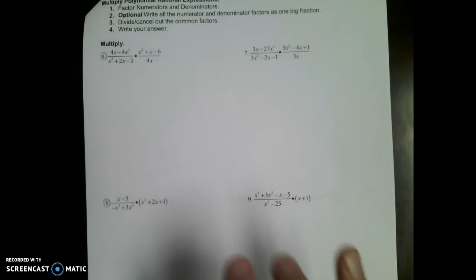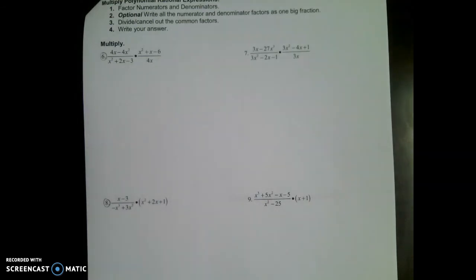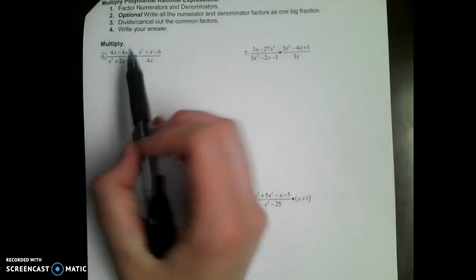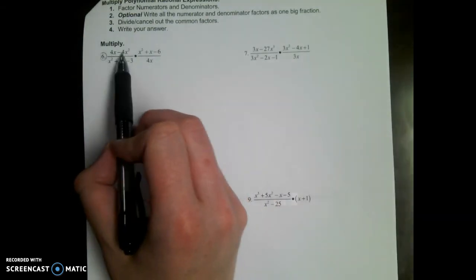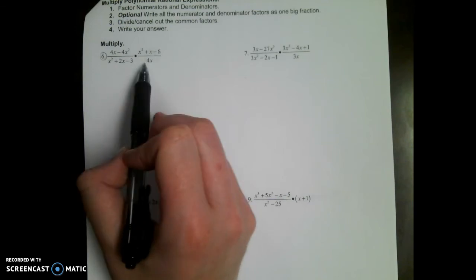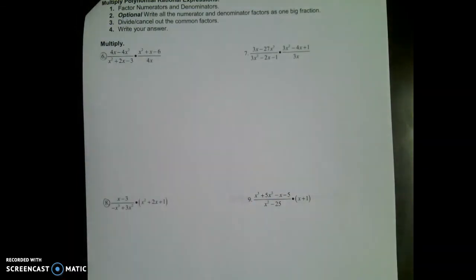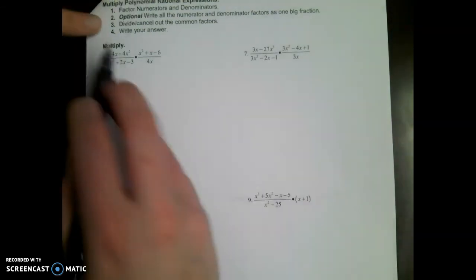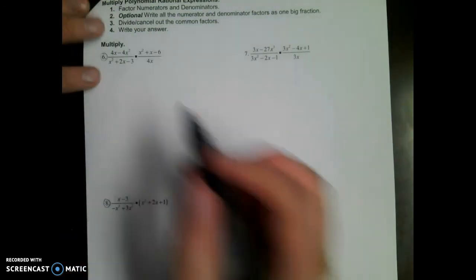On the next page, we are now going to start multiplying rational expressions. Basically, you want to factor the top, factor the bottom, factor the top, factor the bottom, and then see if anything on the top cancels anything on the bottom. So step 1, factor the numerators and the denominators.